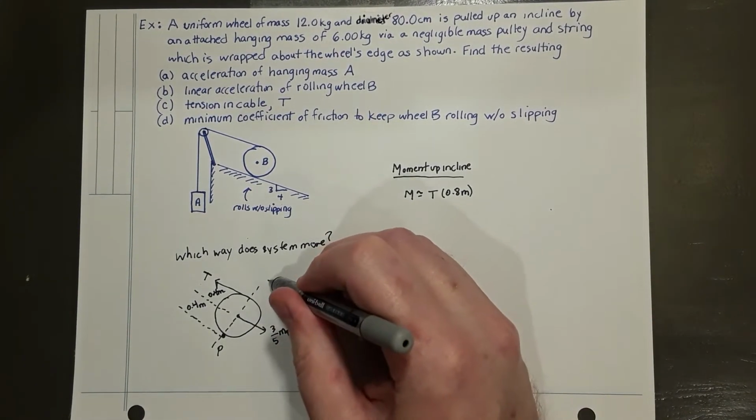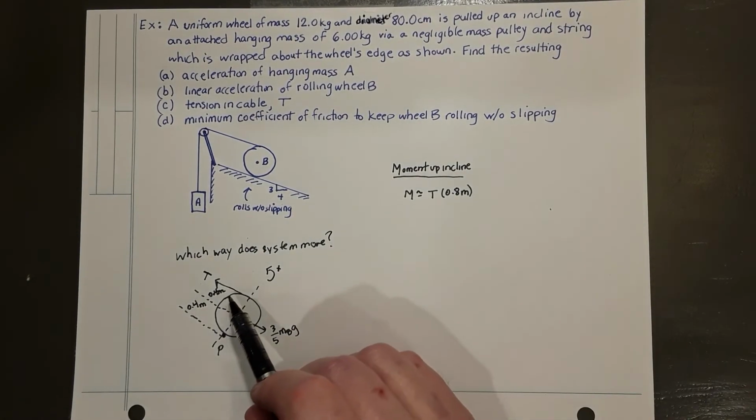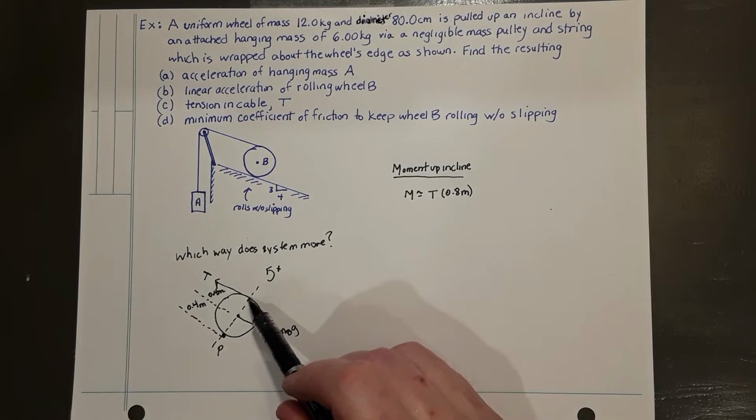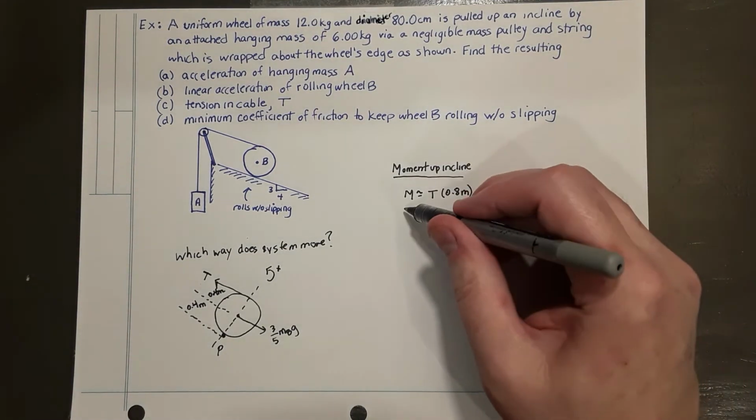And so that's assuming here that I'm dealing with standard counterclockwise rotation. The tension in the cable pulling up the incline is at a distance of 0.8 meters from the axis of rotation, point P. We don't know what the tension in this cable is.